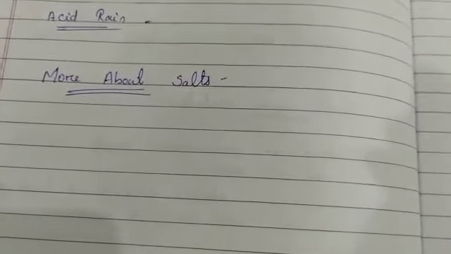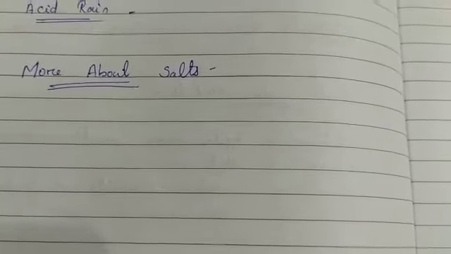Now we will see more about salts. We already know that salts are made from acids and bases. One part of the salt comes from the acid and the other part comes from the base. Most salts are solid. Many salts are soluble in water, and solutions of these salts are good conductors of electricity.